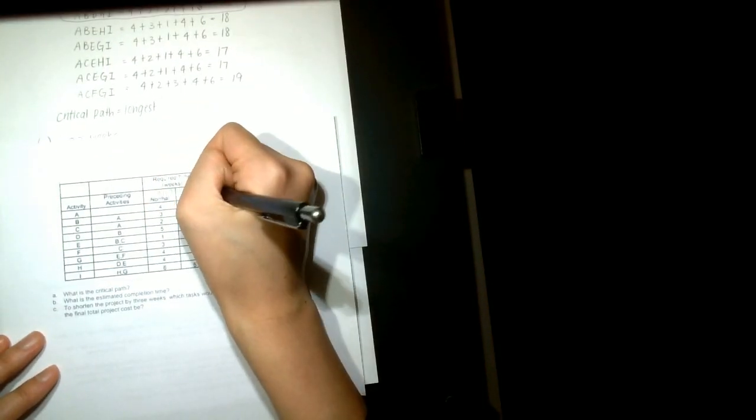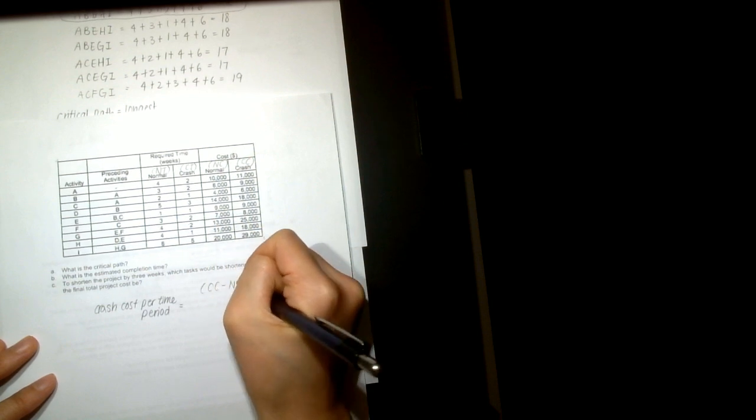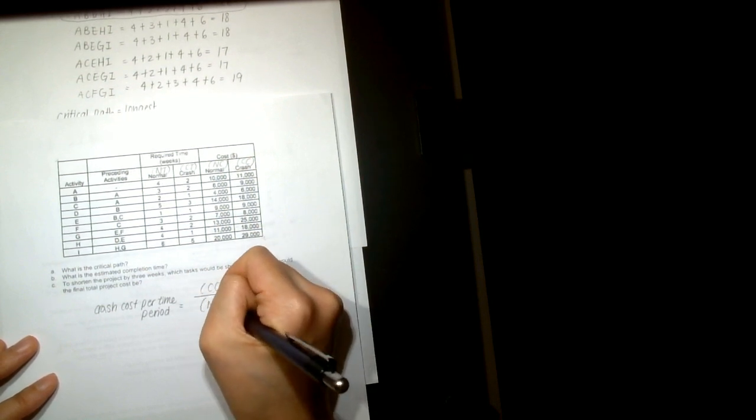Okay, so right now in the chart, we have the normal time, I'll just label it NT, the crash time, CT, the normal cost, NC, and the crash cost, CC. So to calculate the crash cost per time period, the formula is just CC minus NC over NT minus CT.